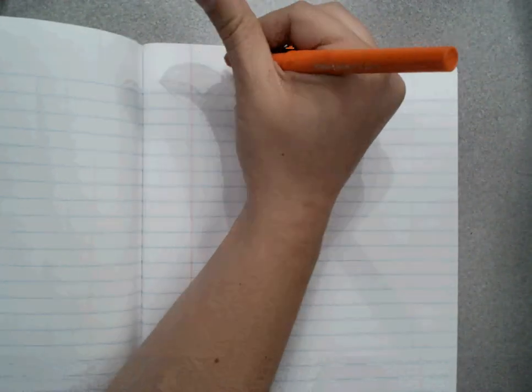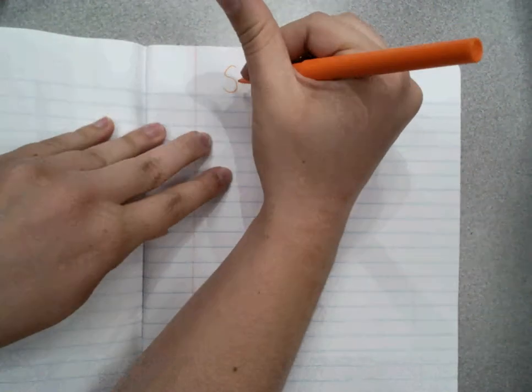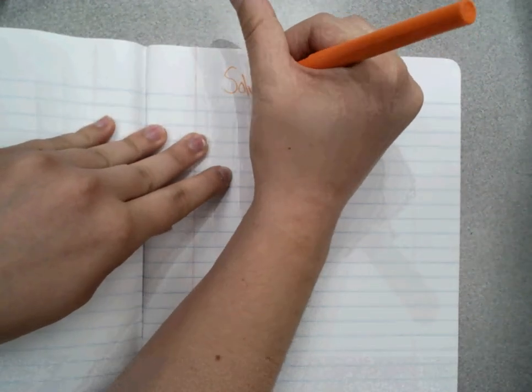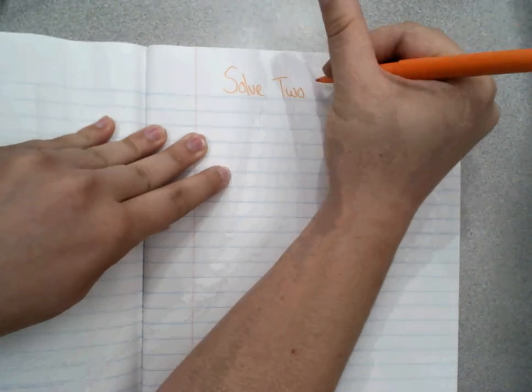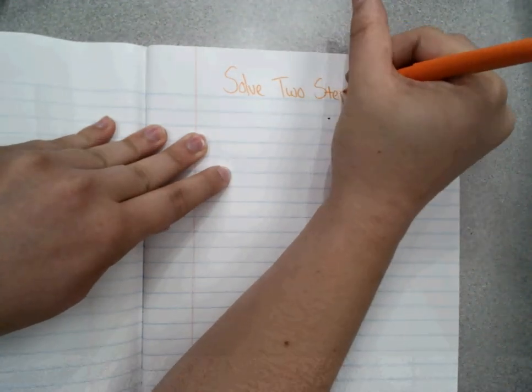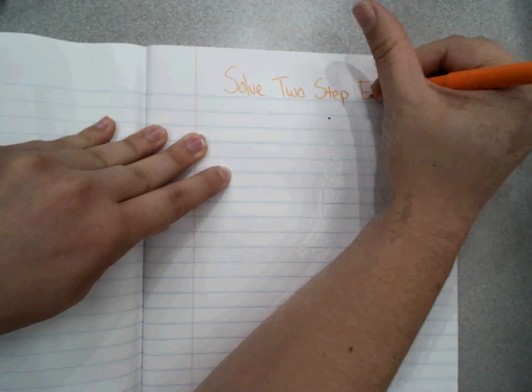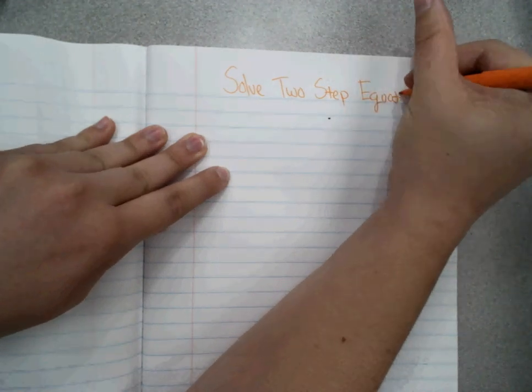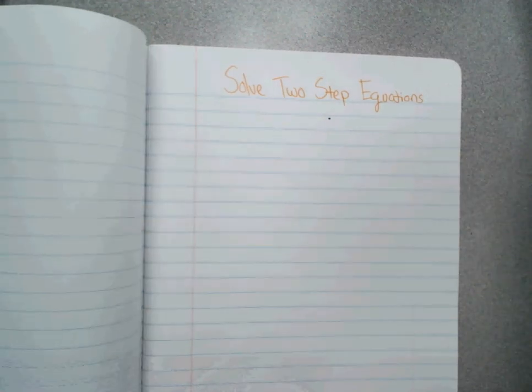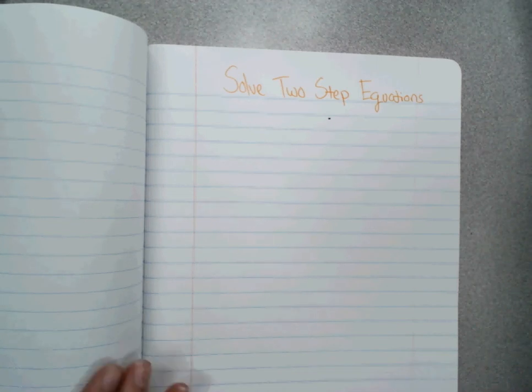On the next page of our notebook, your next blank two pages, we're going to label this "Solve Two-Step Equations." So we're going to use our knowledge about one-step equations that we've been practicing to be able to solve two-step equations. First, I just want us to start by doing an example and writing down the steps as we go through the example.